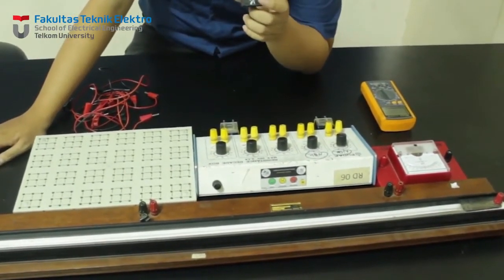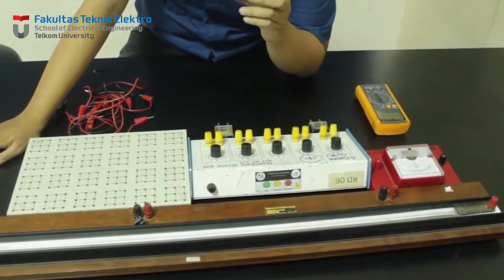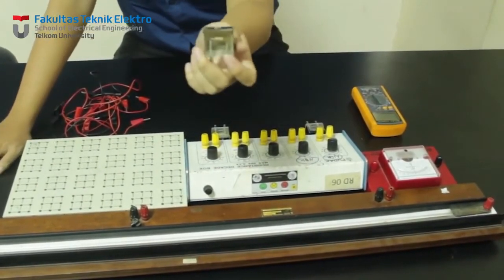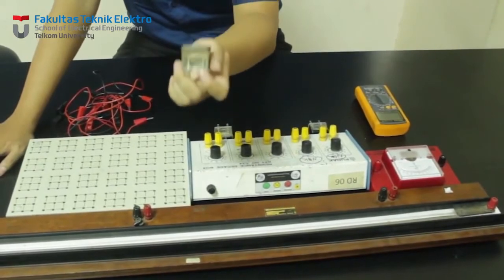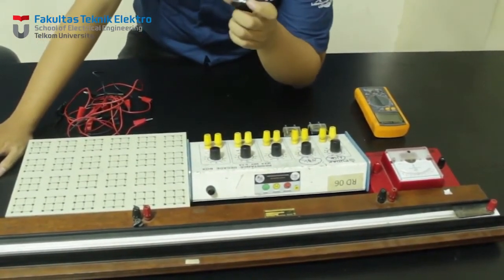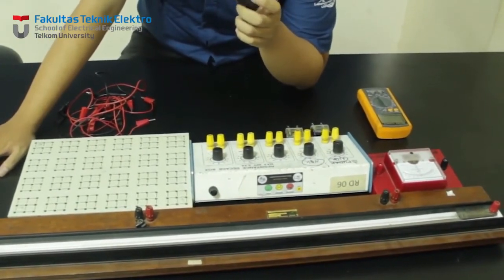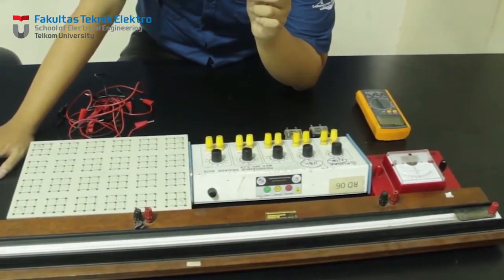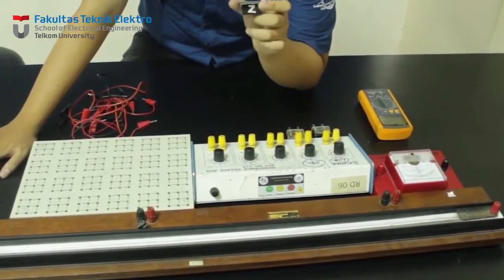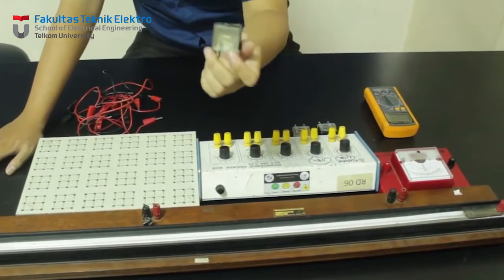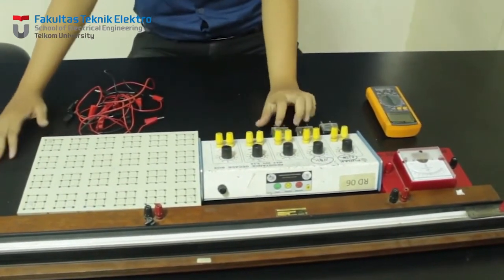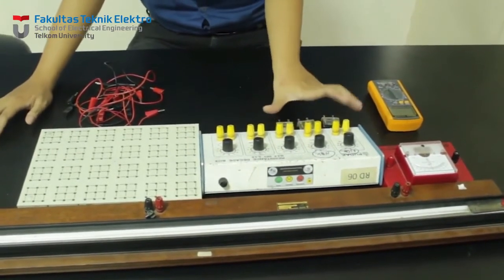For resistor Y, the color band is orange, orange, red, gold. For resistor Z, the color band is yellow, purple, brown, gold. Please find the result of each resistor.